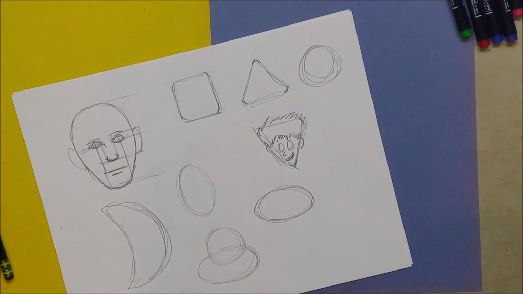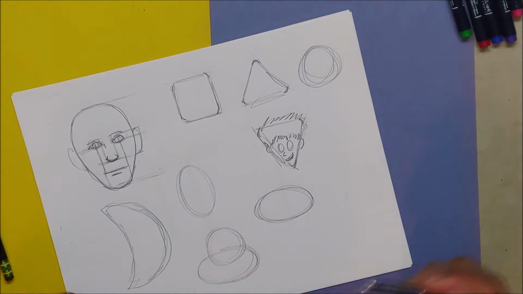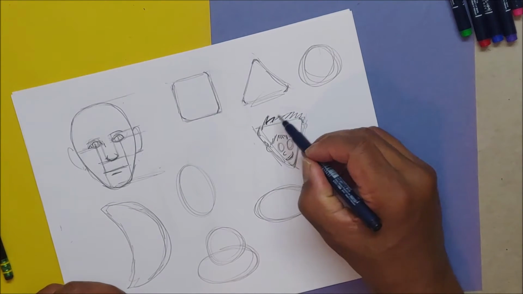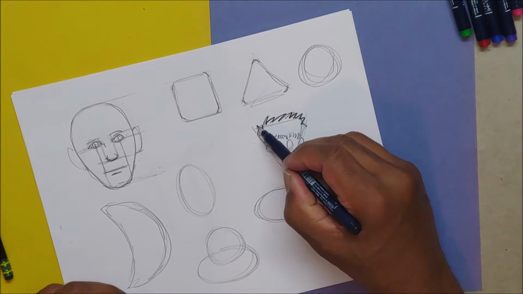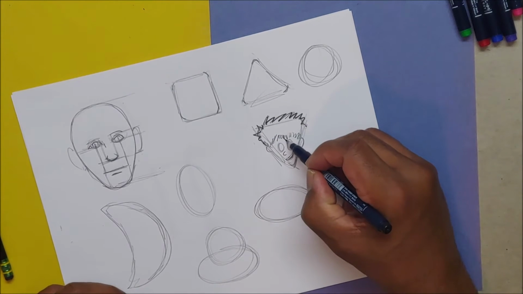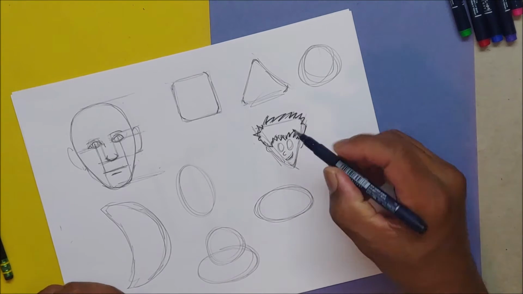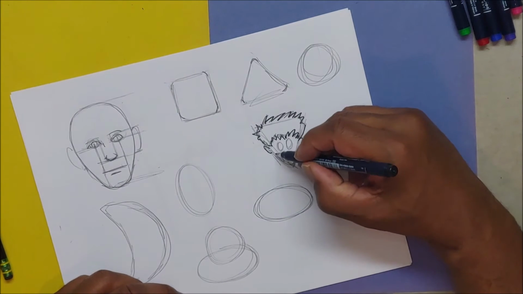Now let's do this with markers, as I may want to do some coloring to them. As soon as I can find a good marker. That's black, or is this blue? I think that's a blue. Let's see what this is. That's black. And he has that upside down triangle head.